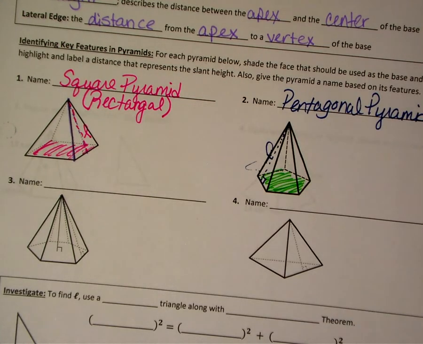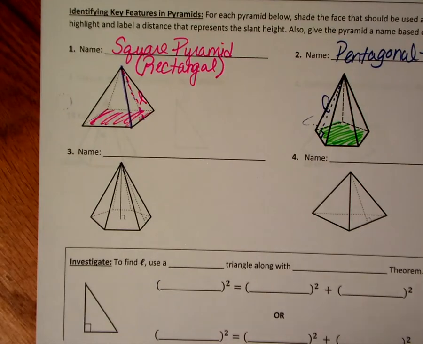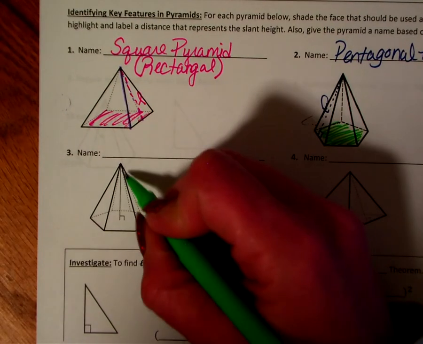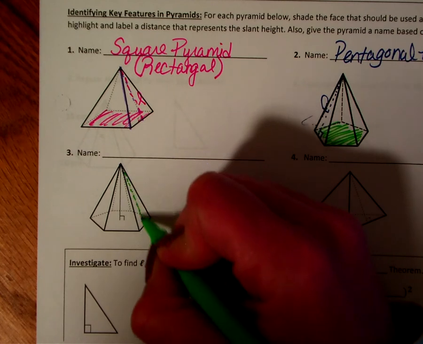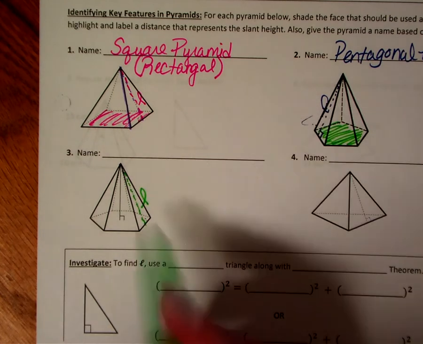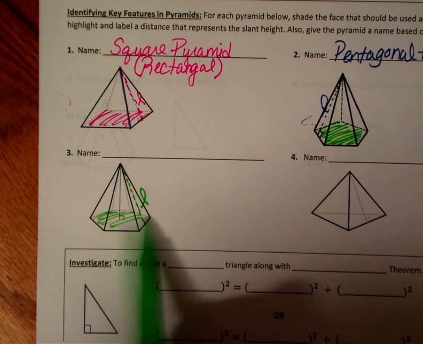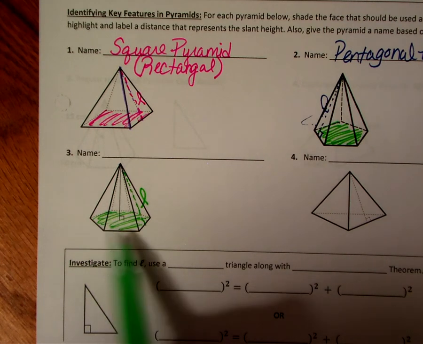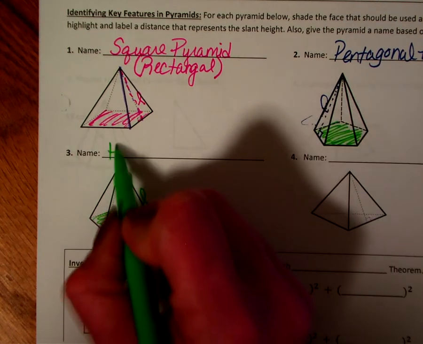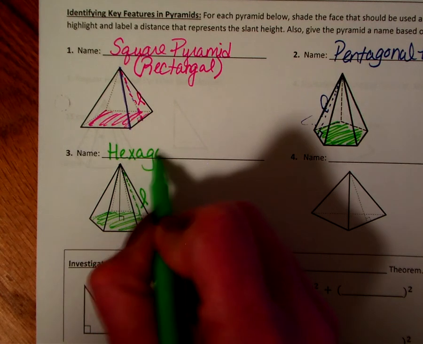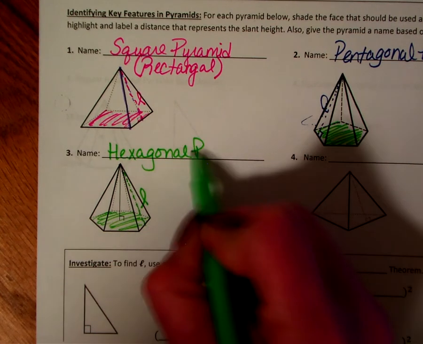A prism has the same shape on the top and the bottom. Okay, next one. This dashed line here gives us our slant height. Our base is down here. And again, if I count the sides, it is a hexagonal pyramid.